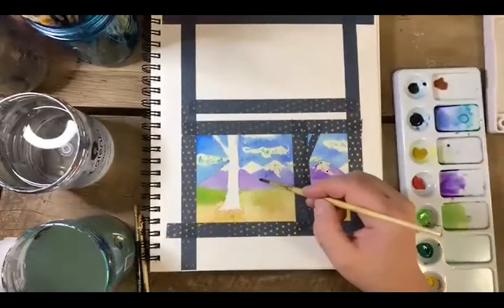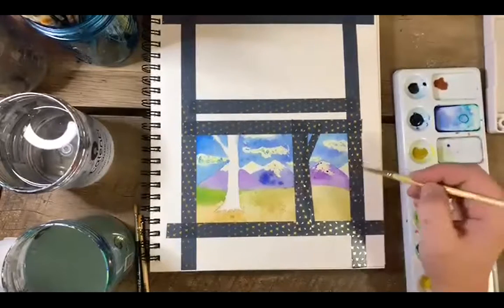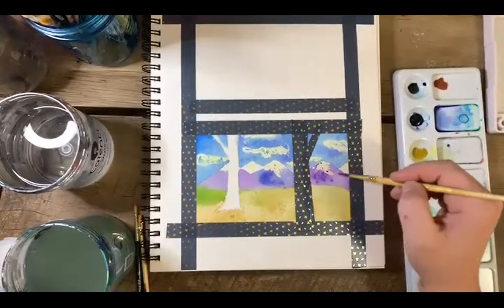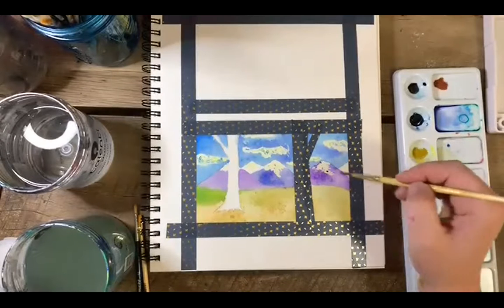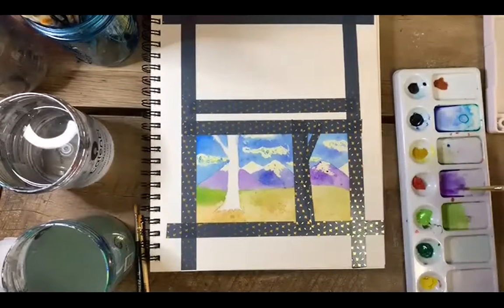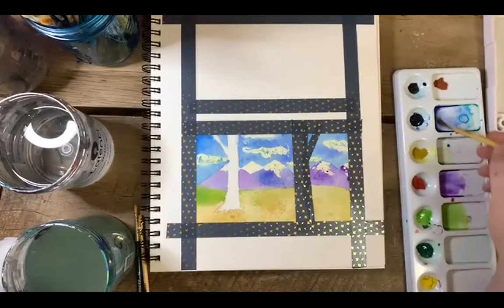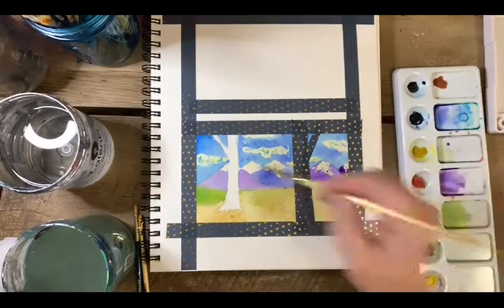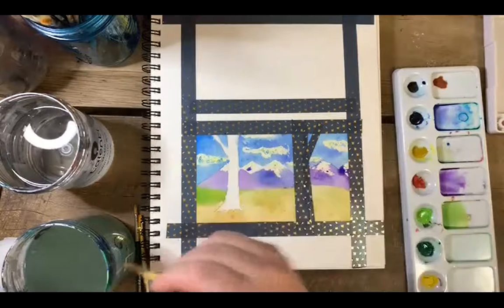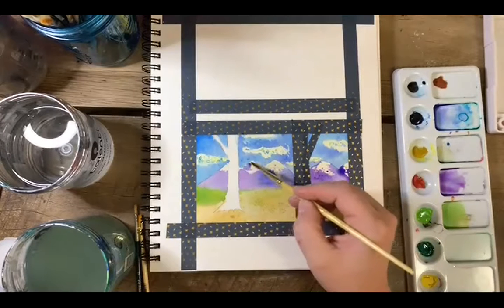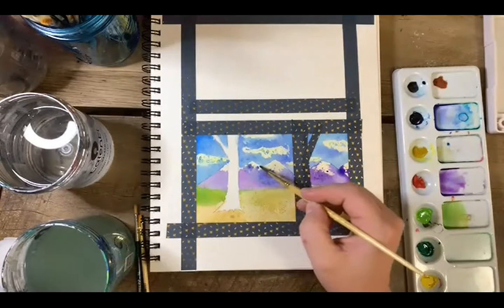And again, the masking looks kind of funny right now, but I think it's nice when you get to pop it off and see the white. Blue. So again, it's a little bit lighter as we go back, less contrast.